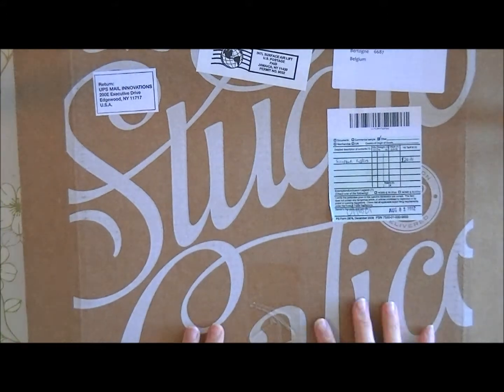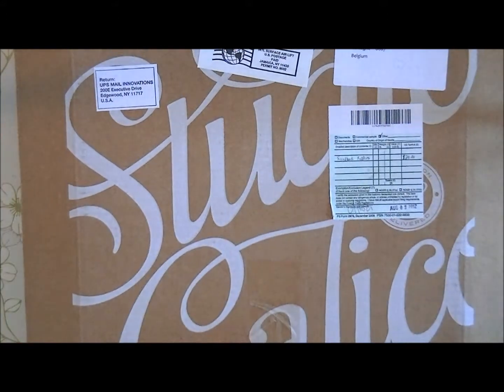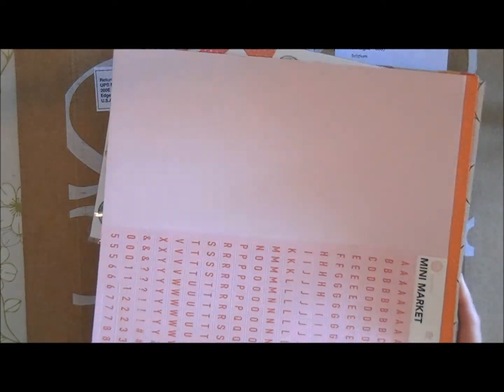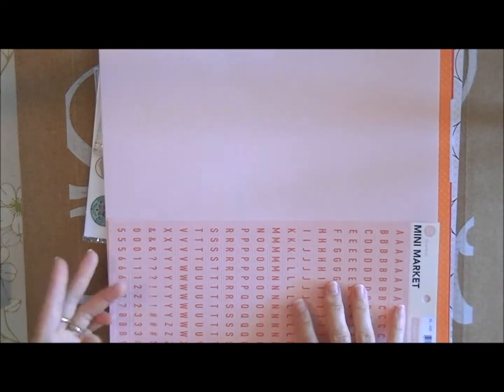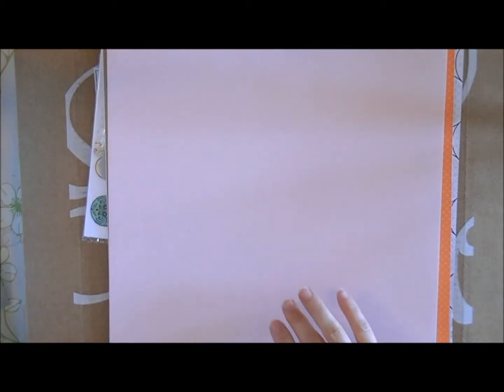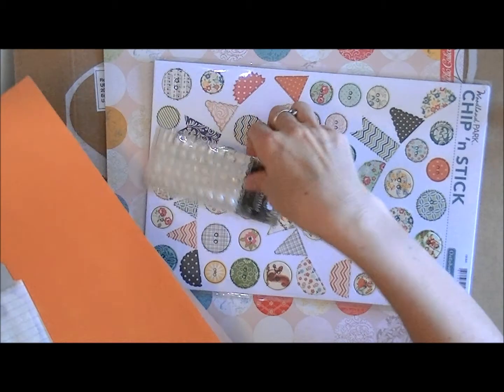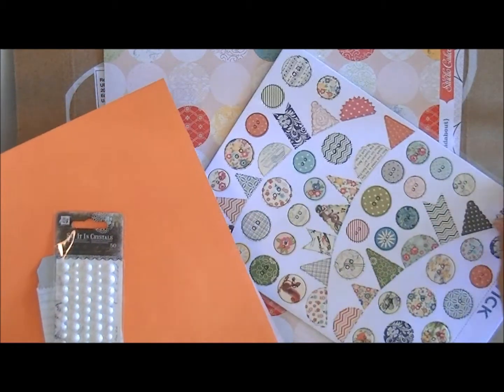And what's nice with kits is you're going to get a whole box of products. You don't have to think about it. It's all been picked for you. So you've got cardstock. Here we've got some letter stickers. There are some little tags, little embellishments. Those are little crystals.